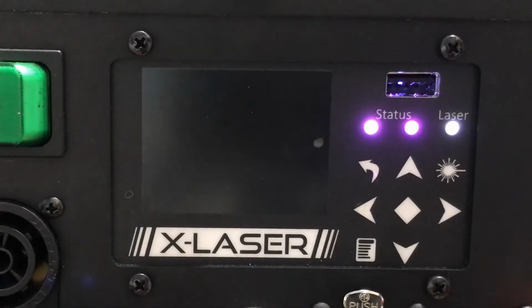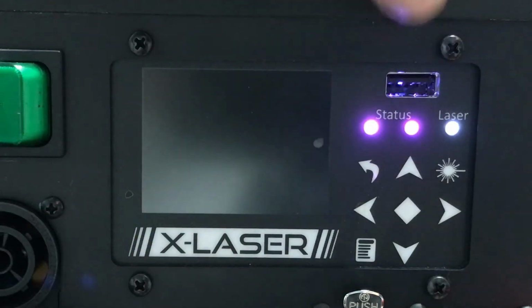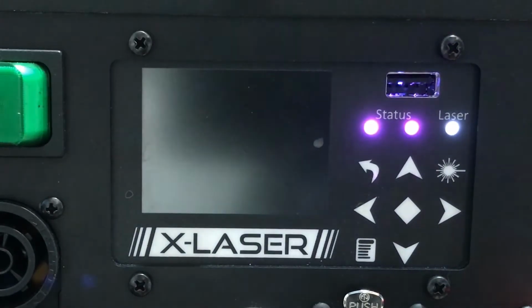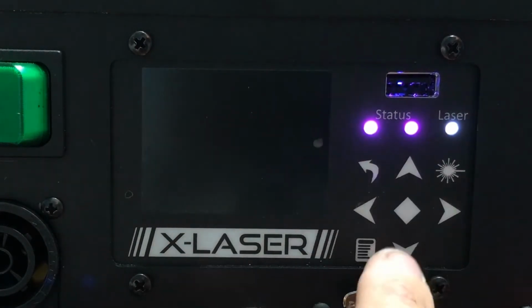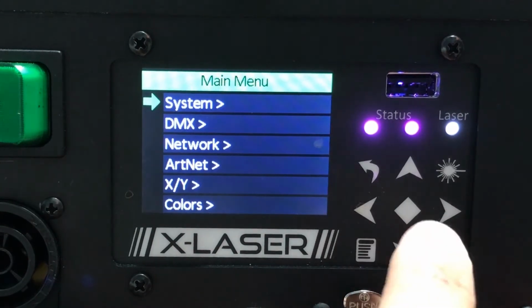Now the Mercury menu is pretty straightforward. We've got our status lights, you've got your laser on light, because right now I have my temporary ether stop, and I also have my key already turned on. We've got USB, and we'll cover that later on. But pretty much we've got our menu options. We've got back, up, down, left, right, and we have our enter. Let's go ahead and enter. The first thing we see is system.